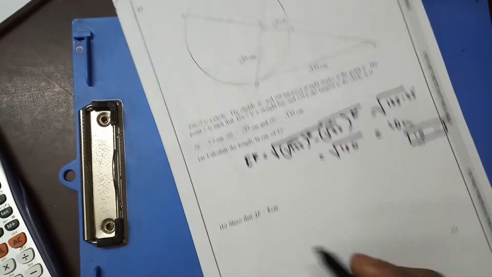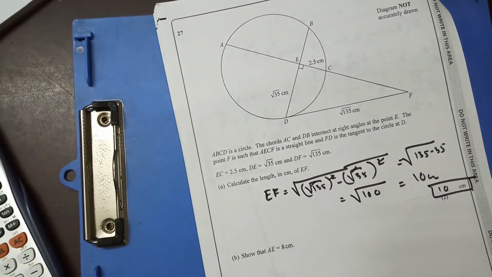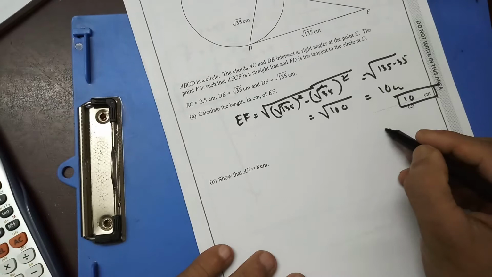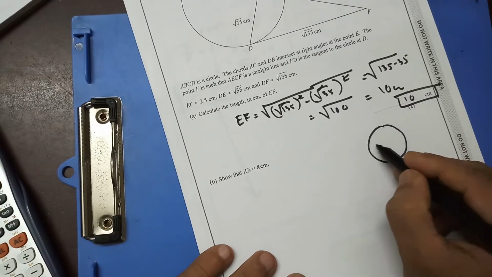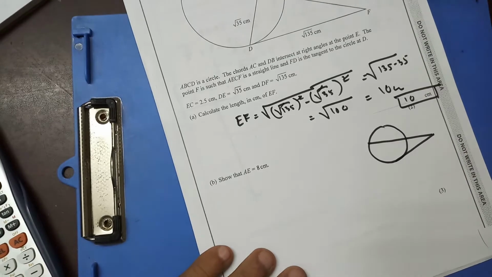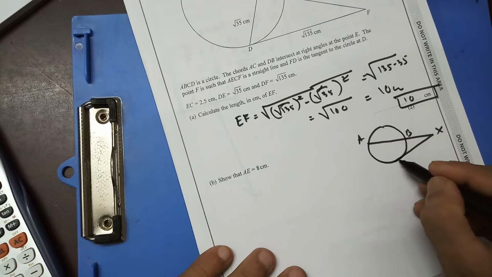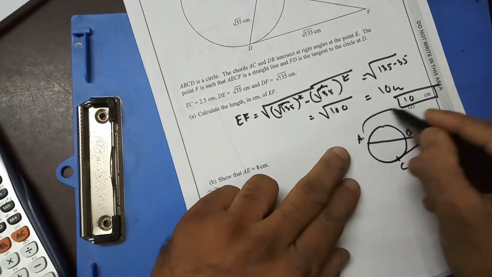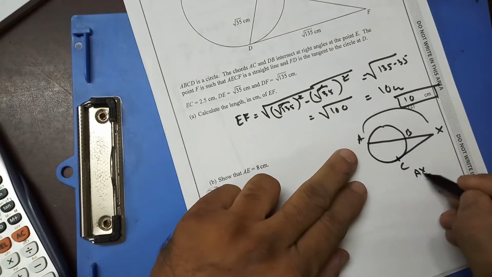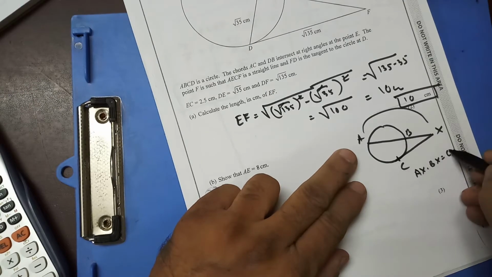Now show that AE equals 8 centimeters. I hope you know this formula. If it goes like this, and it's A, B, X and C tangent, then AX times BX equals CX squared.